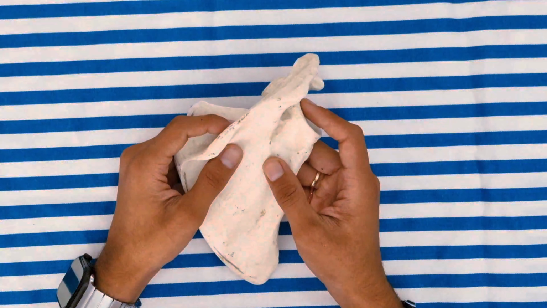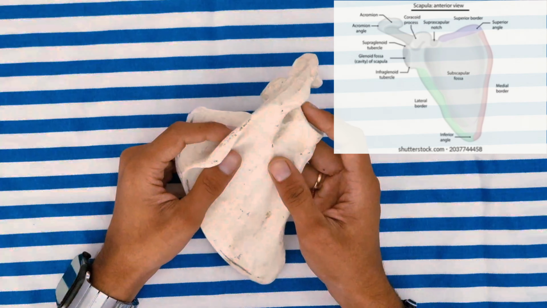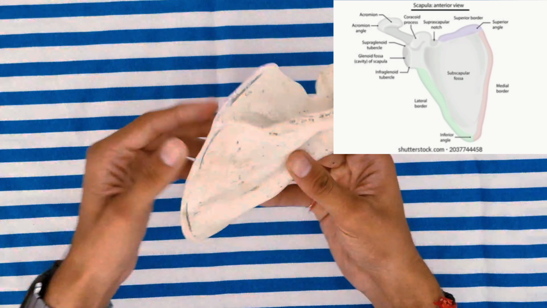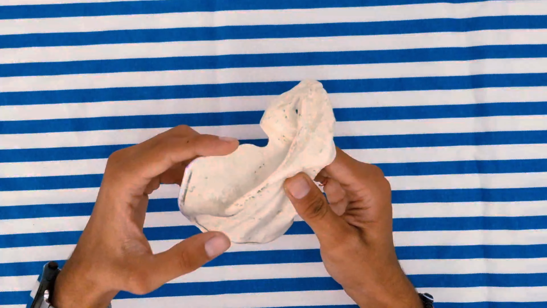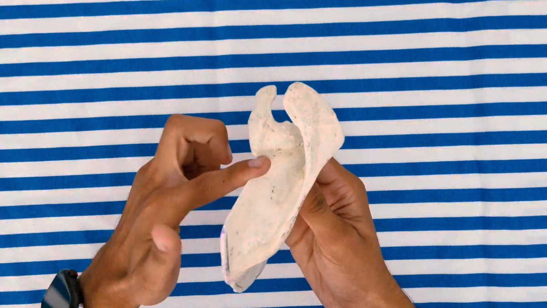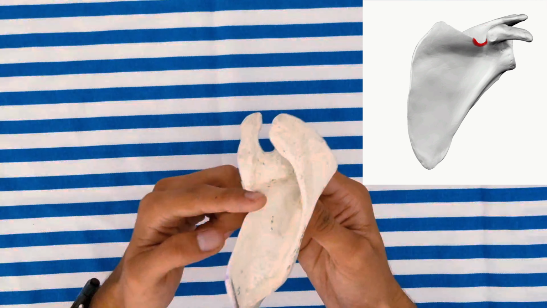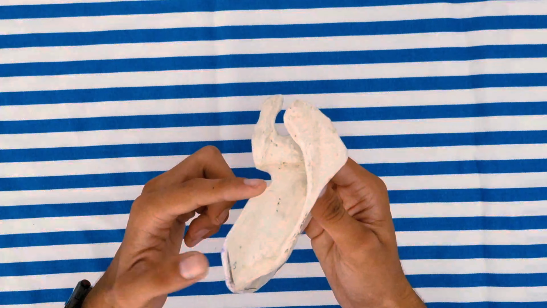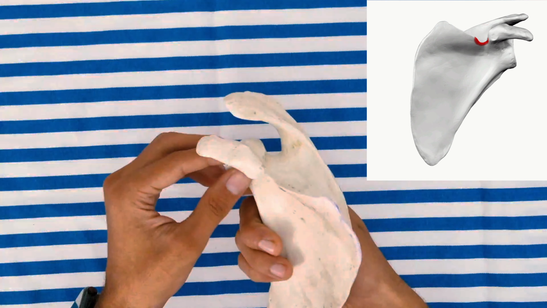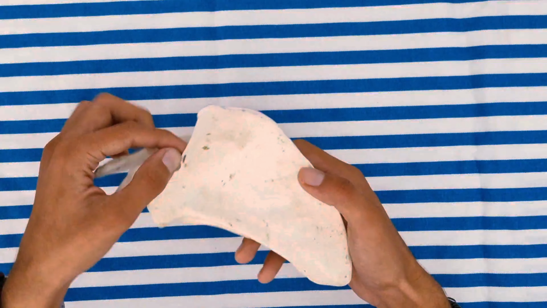Let us see about the borders of the scapula. Superior border, this is the superior border, lateral border and the medial border. On the superior border, we can see one notch called the suprascapular notch. From here, the suprascapular artery and the suprascapular vein pass. From the superior border, one muscle attaches, the inferior belly called the omohyoid muscle. From here, the omohyoid muscle originates.